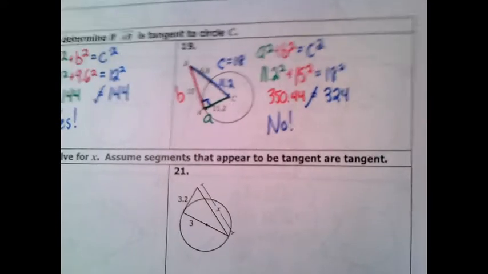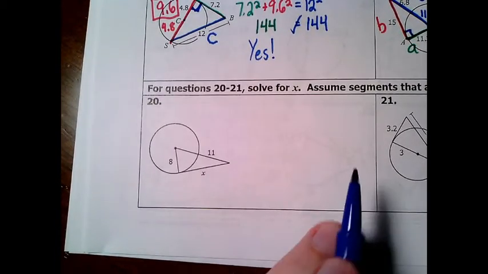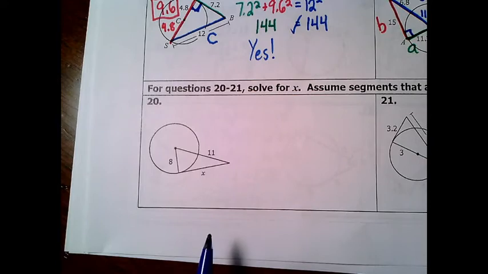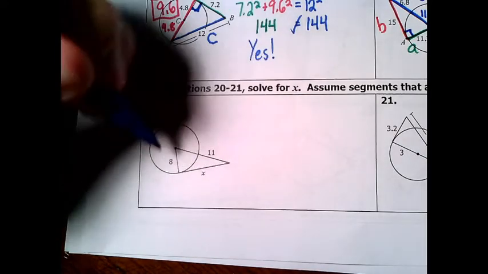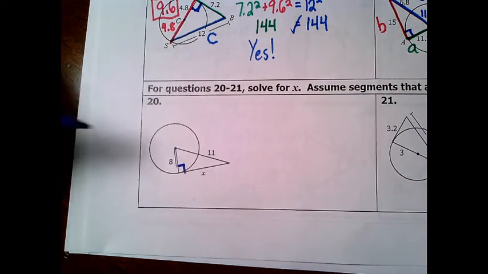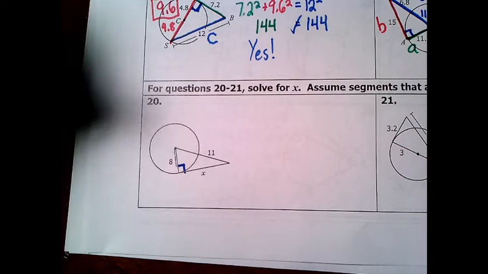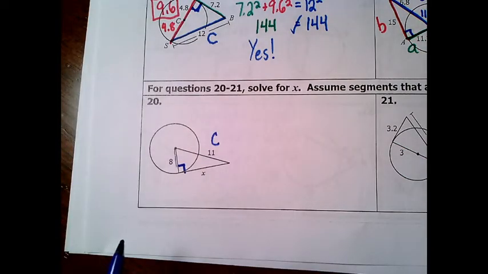All right. So for question 20, they tell you assume it's tangent. So if you assume it's tangent, then you can just do Pythagorean theorem. So here is my tangent. There's my radius. Tangent and radius always make the right angle. Right angle always points to C. C is my hypotenuse. Okay. But there's a problem here.